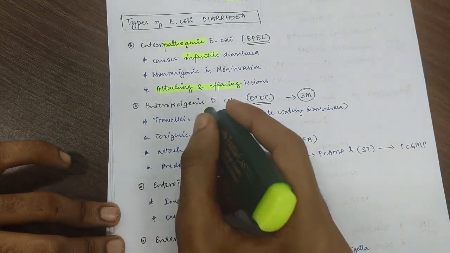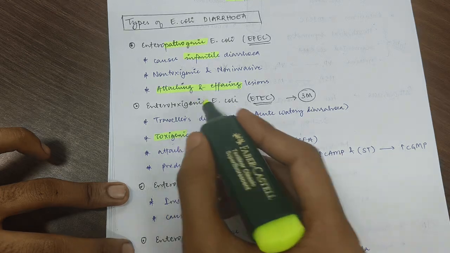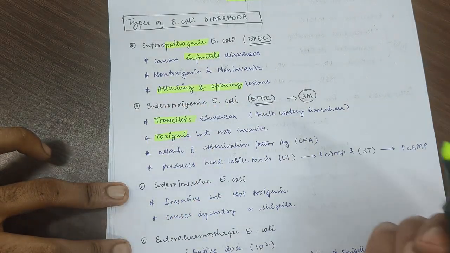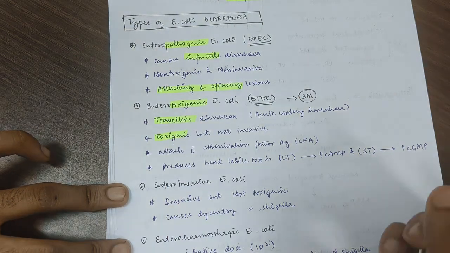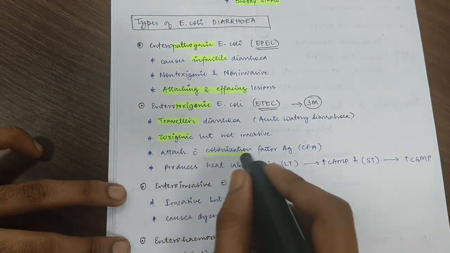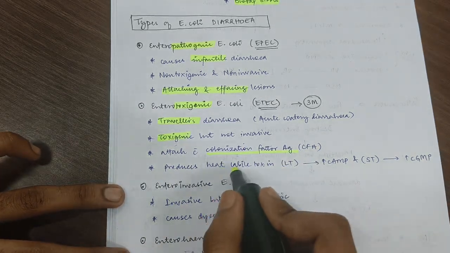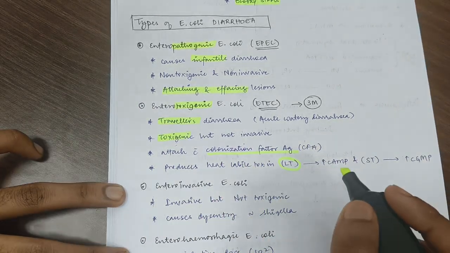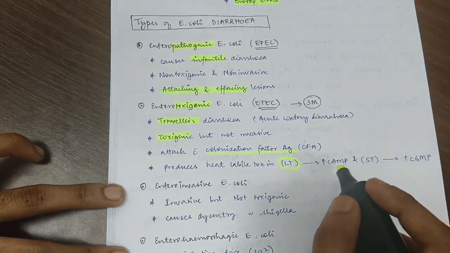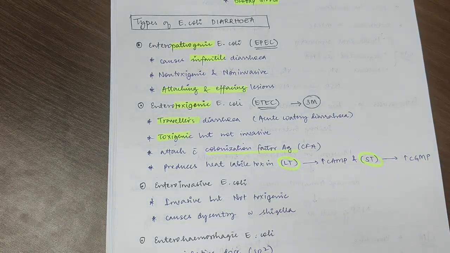Then coming to enterotoxigenic E. coli, since the name has it, it is toxigenic, but there is no invasion there. T for T, toxigenic will cause traveler's diarrhea. It attaches using the colonization factor antigen. It produces labile toxin that will increase the cyclic AMP levels, causing diarrhea, and stable toxin is also produced and that will lead to increased cyclic GMP, again causing diarrhea.